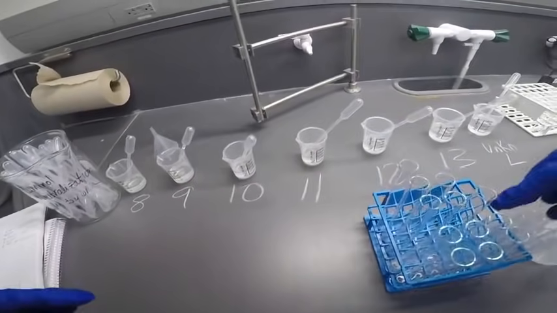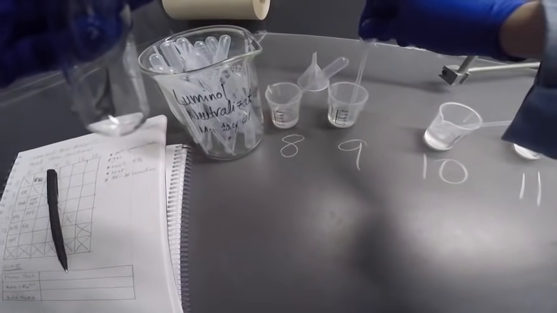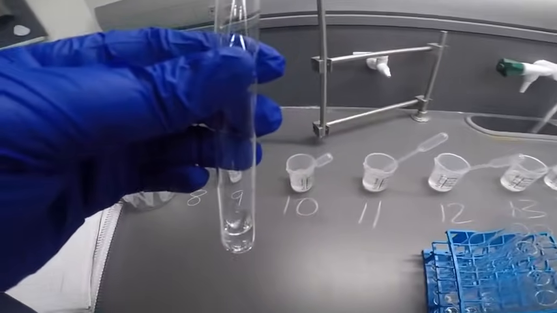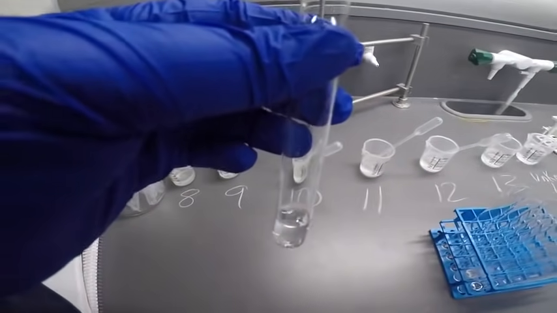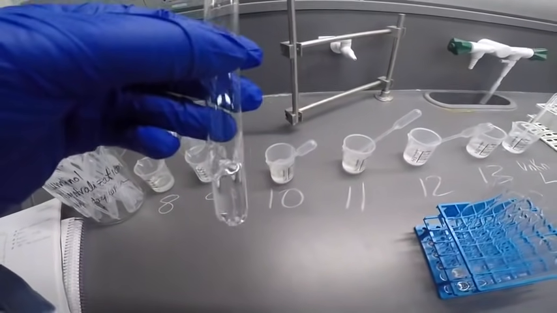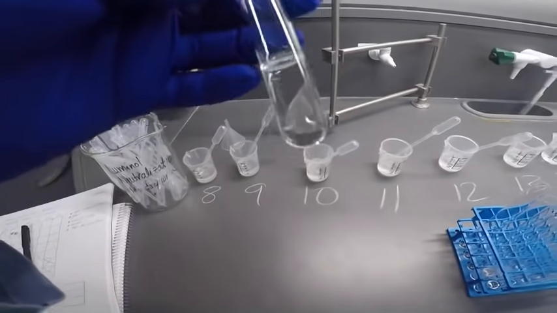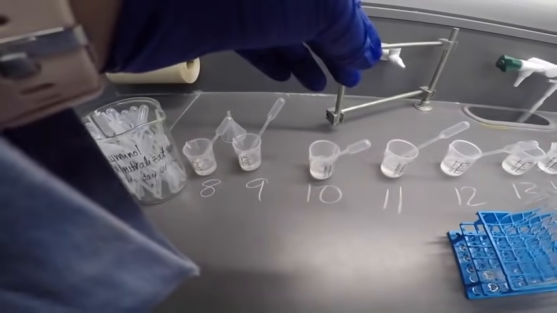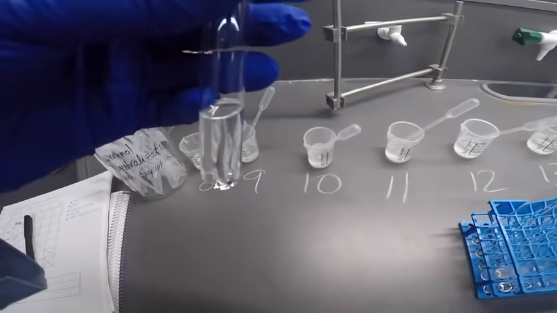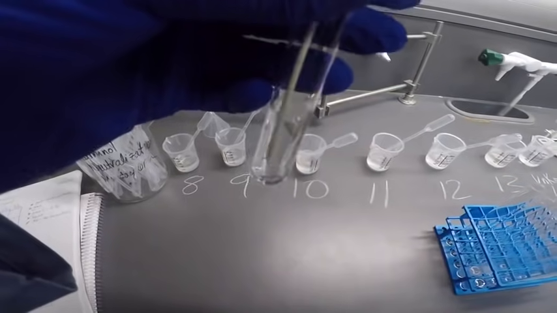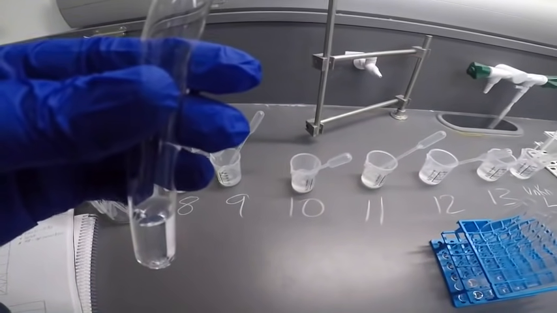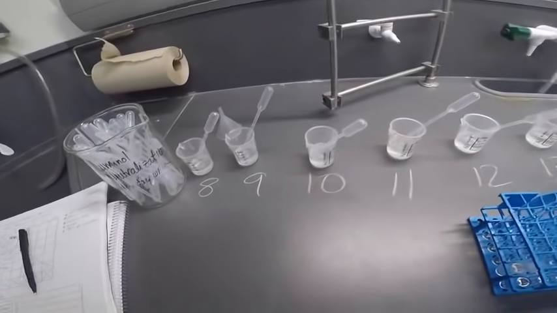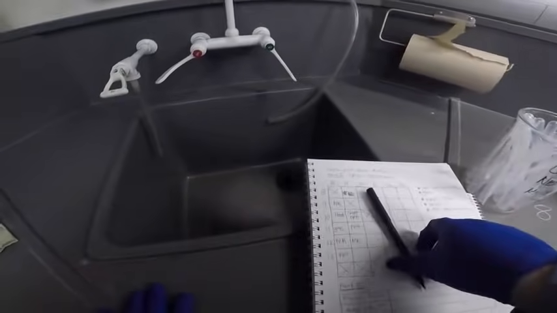All right, now let's try 9 and 13. So that's 9. Okay, and then 13. All right, I don't see a precipitate there. No precipitate. Does not feel warm or cold for that matter. Let's try smell test. No smells. All right, so we've now reacted 9 with everything. So no reaction on that last one.